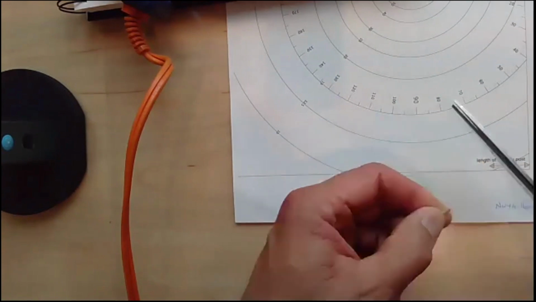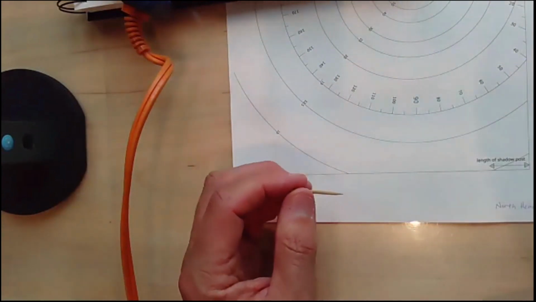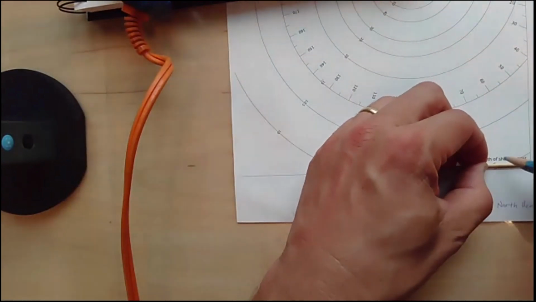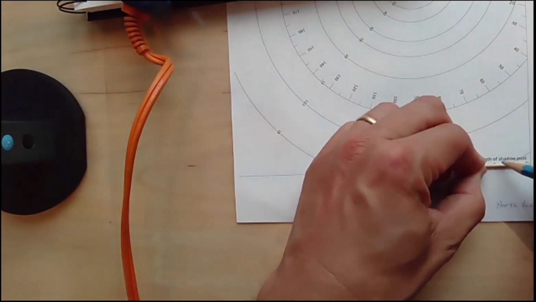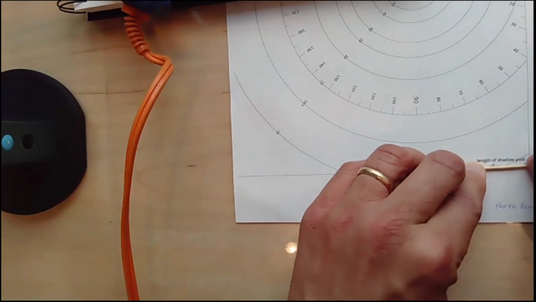Oops, my shadow post went flying across the room. I'm going to do it the other way. Maybe it's time not to lose my shadow post. Oh, no.